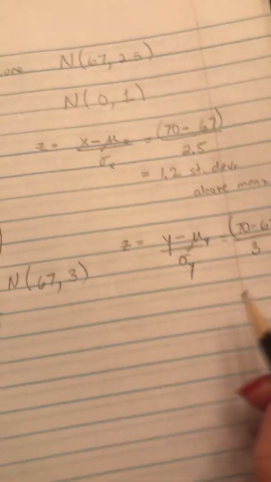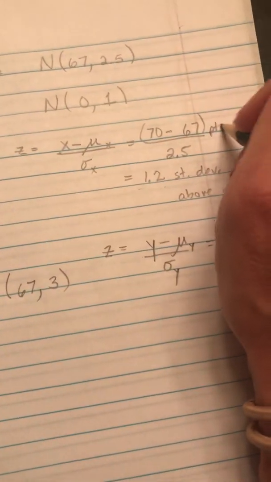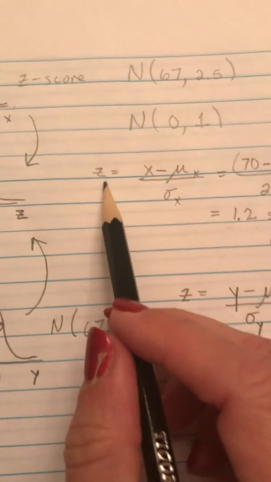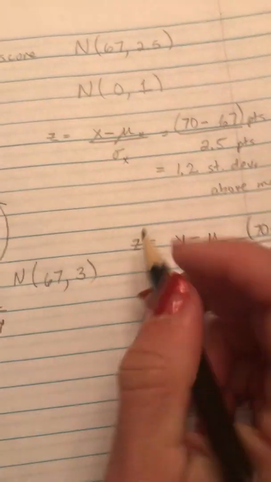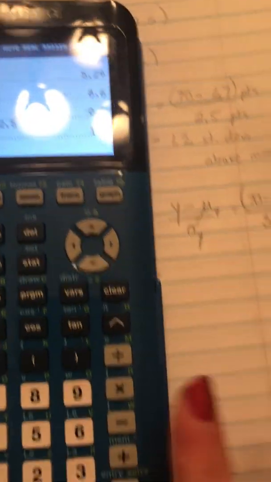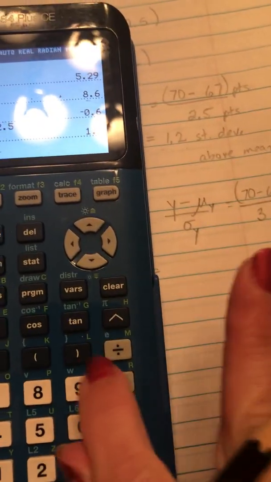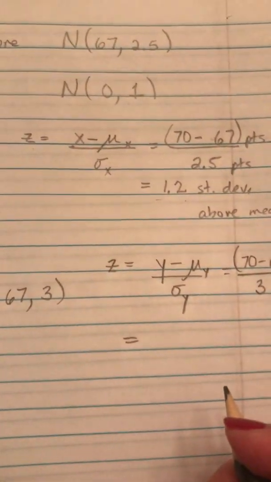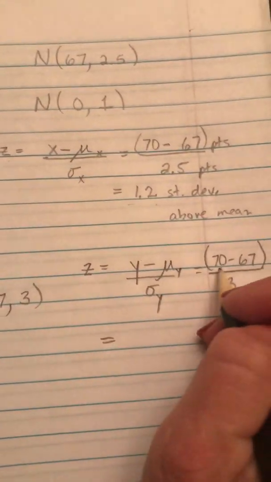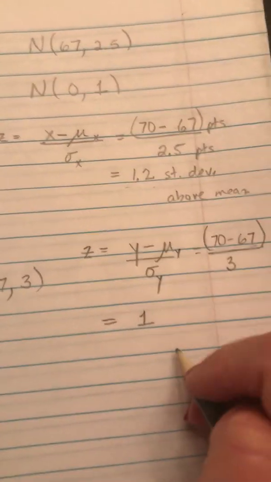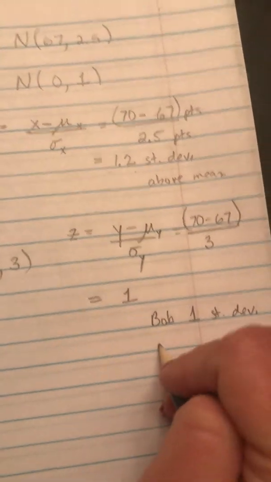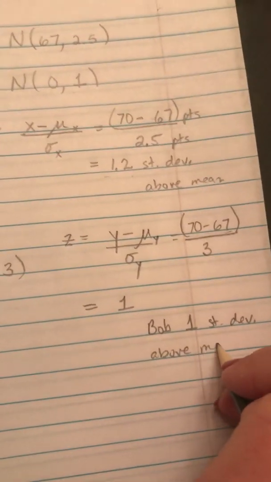Both of these are unitless because you have points in the numerator, points in the denominator, giving the z-score is unitless. The z-score for Bob, in parentheses, again 70 minus 67, divided by 3 this time, is 1. And did I get that right? Yeah, 67, 1. All right, that makes sense. That's 3. So Bob is scoring 1 standard deviation above the mean for his class.